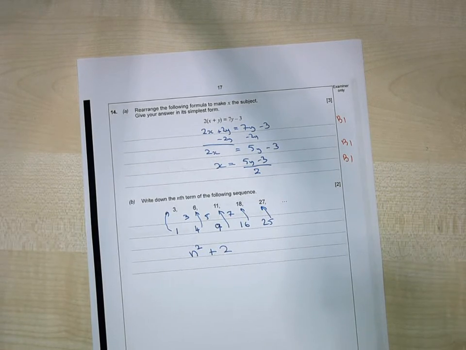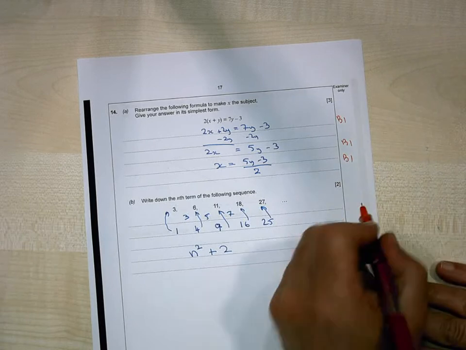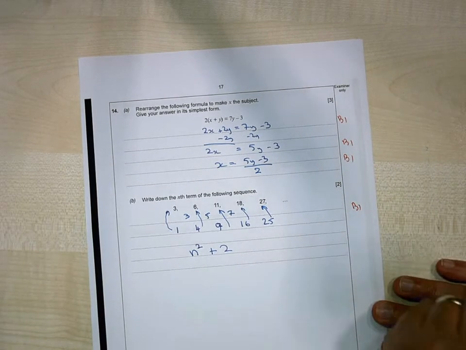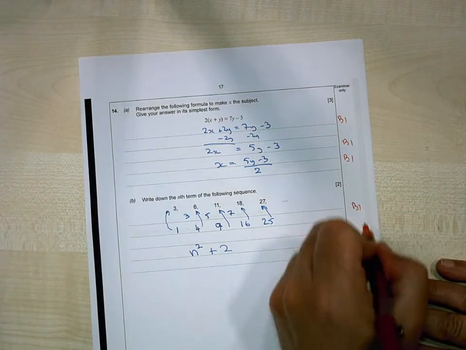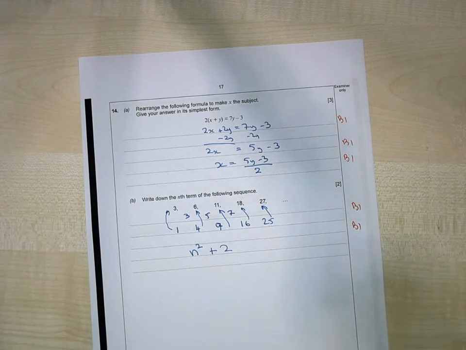I haven't seen one. Could be on a higher tier paper. Yeah, it wouldn't be on an intermediate. So there's 1 mark there if you spot it's n squared, and 1 mark for plus 2.